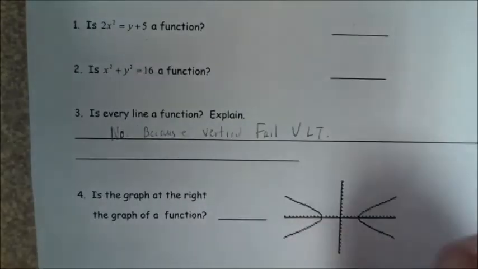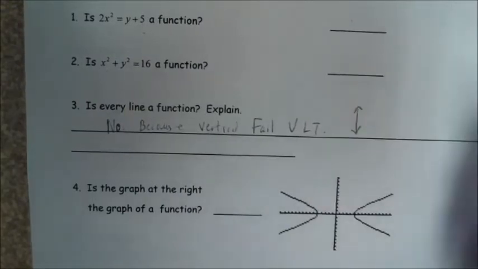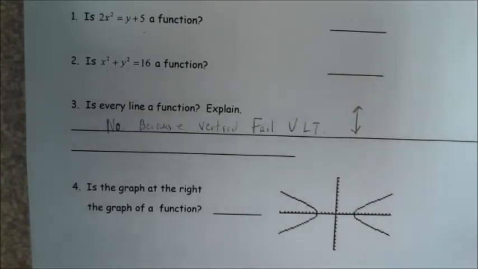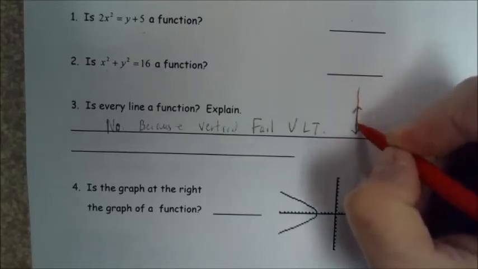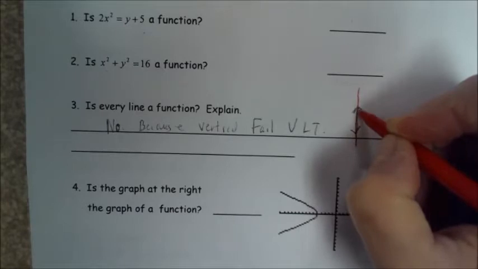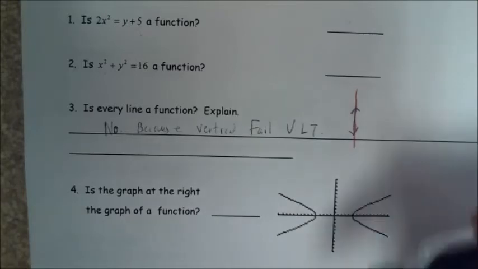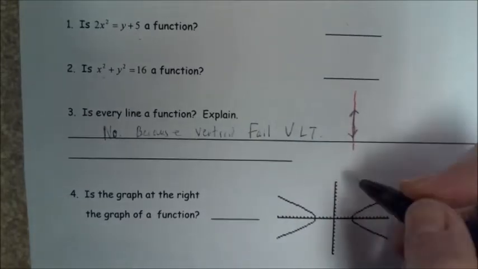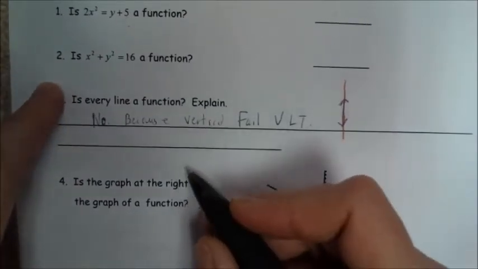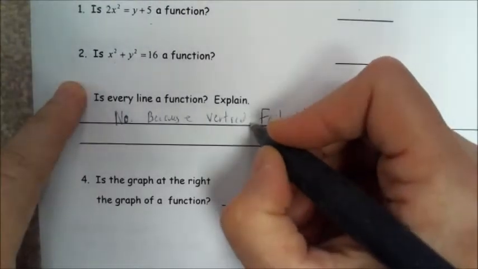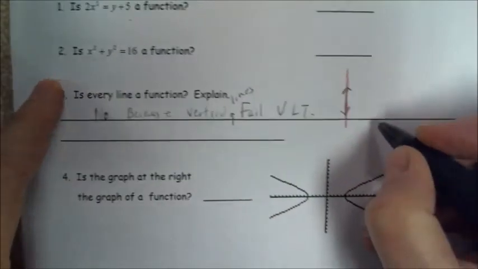The reason it fails a VLT, if you can imagine, let's draw a vertical line right here. If you draw a vertical line and then perform a vertical line test on it, let's see how many times it would pass through this line. Gosh, it hits at every single point. So a vertical line test will touch this original vertical line in an infinite number of places. So, no, because vertical lines fail the vertical line test.